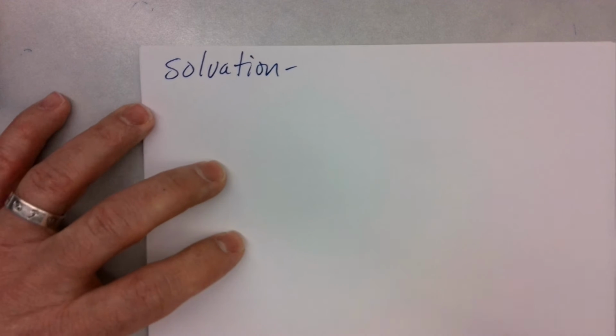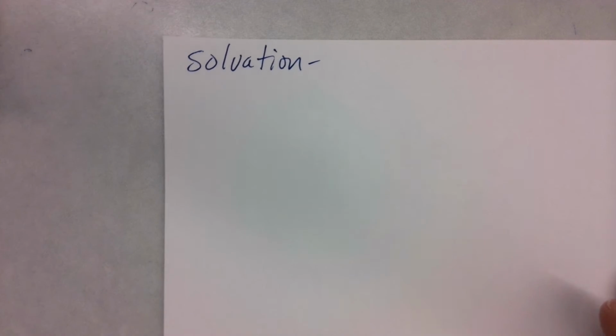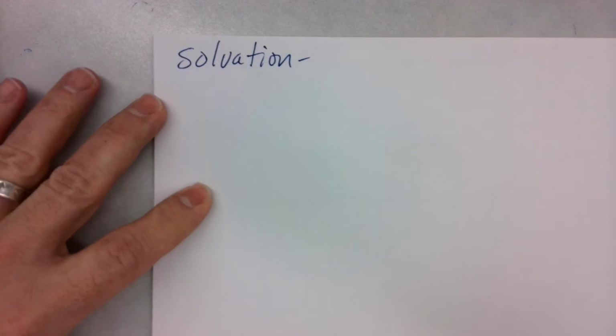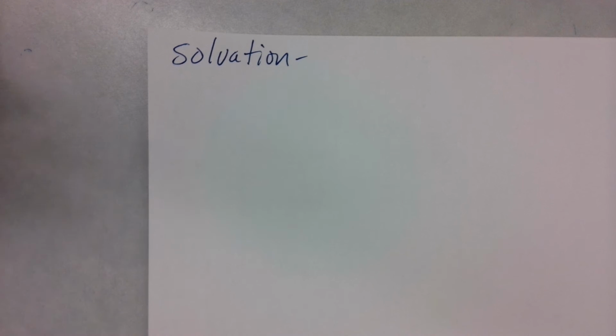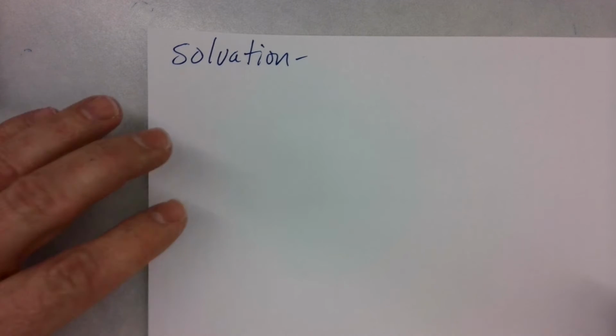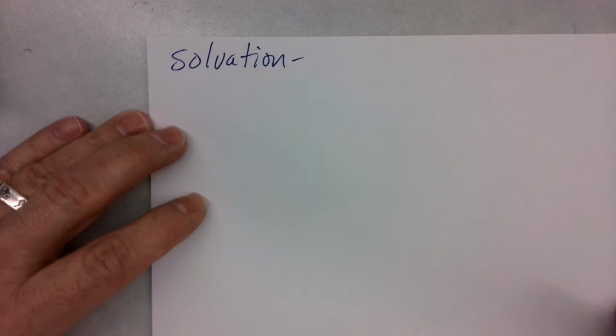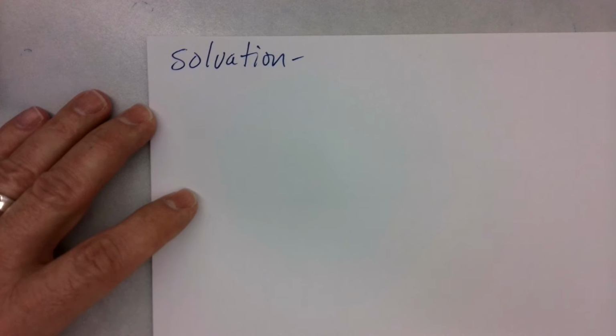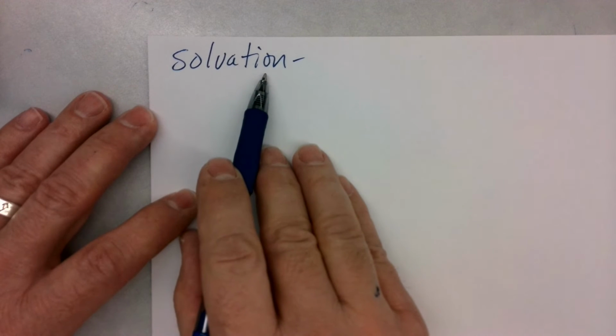You get the joke? Yeah, okay. Solvation. Why are you furrowing your eyebrows at me? You had a furrowed brow look like you were confused about something. Okay. So, anybody know how solvation works?